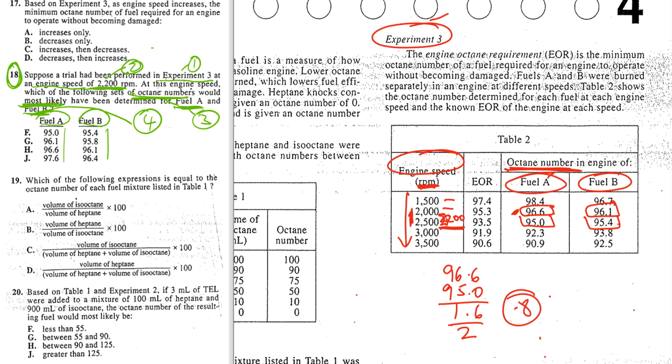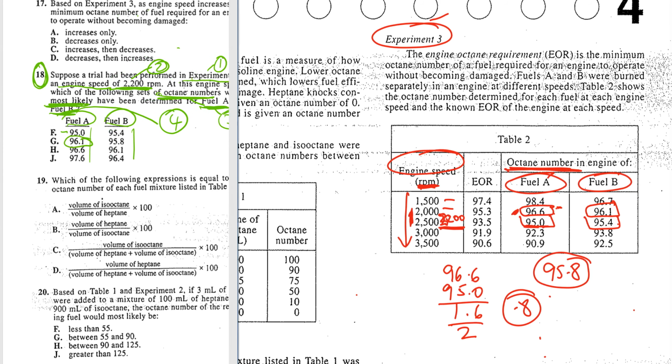So that's kind of where 2,200 is going to be: you would add 0.8 to 95.0 and you get about 95.8, or by the same token you could subtract it from 96.6 and you would still get 95.8. So we'll look over at our answers and see, does anything come close to 95.8? F has 95, that's not bad. This is 96.1, so that's the closest. This is 96.6, 97.6. So H is out, because it says this stays the same as this number here, and it doesn't, because that's the value at 2,000. And we need 2,200, so H is out, and this says it's 97.6, so it's out. So we know we're just dealing with F and G.